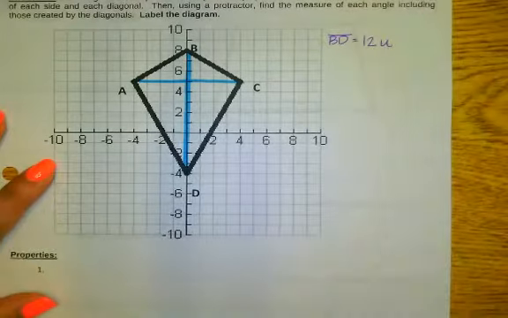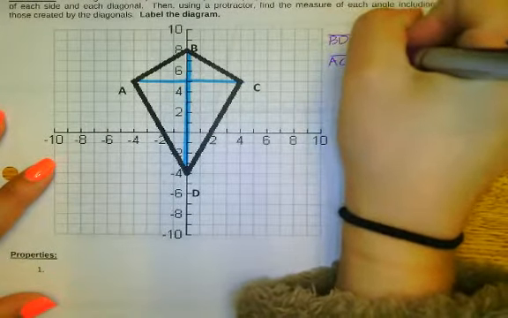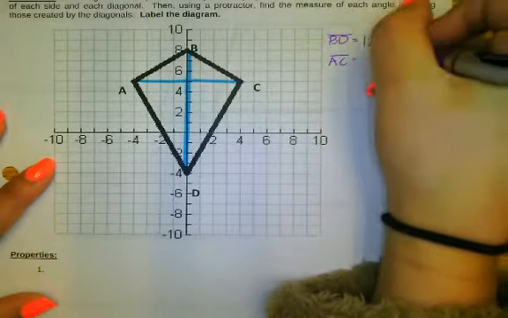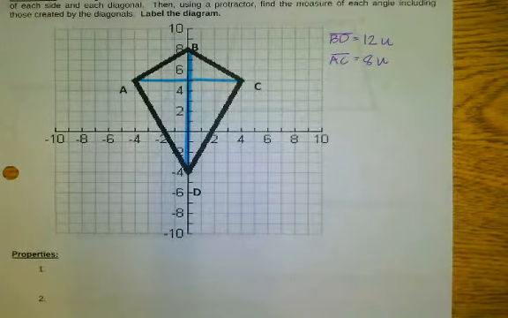What is the distance of AC? 8 units. So are our diagonals congruent? No. So that's one property we know is not true.